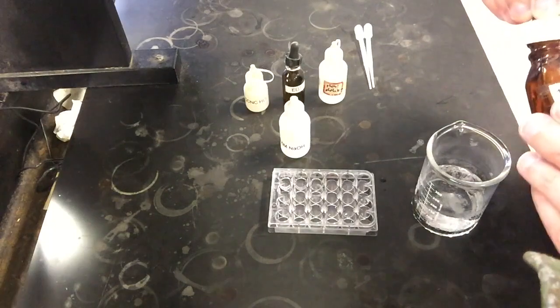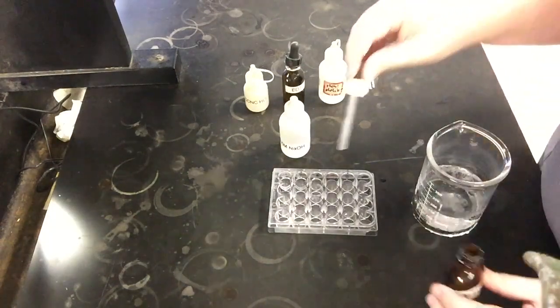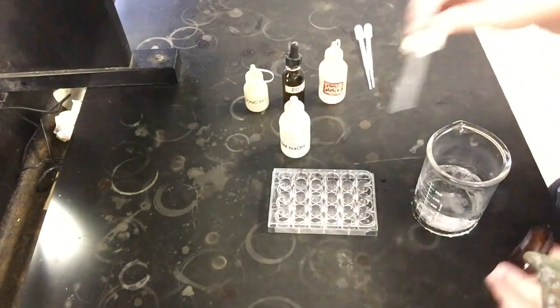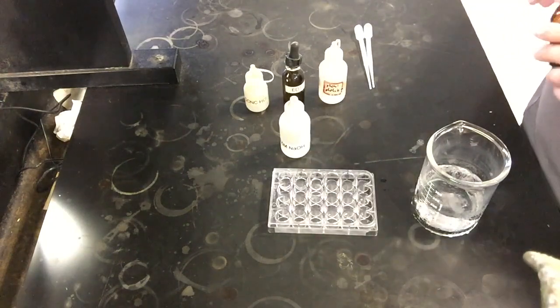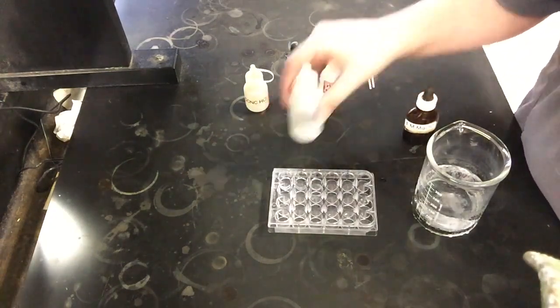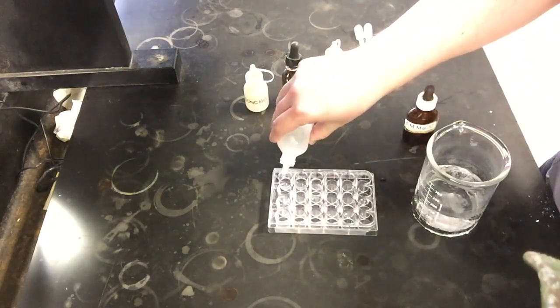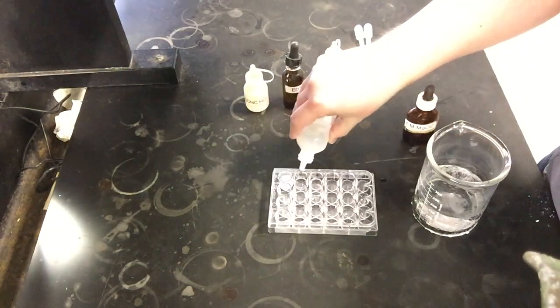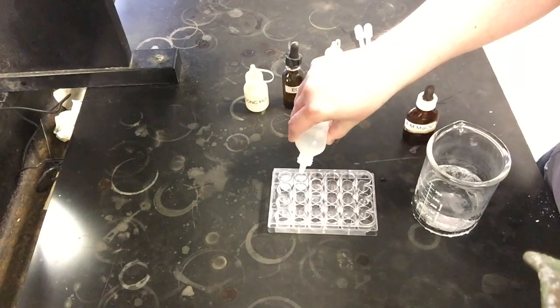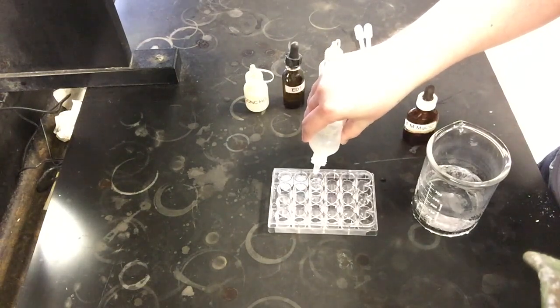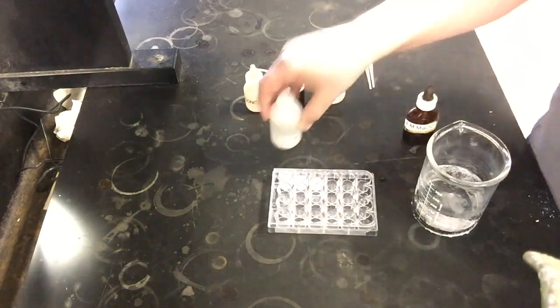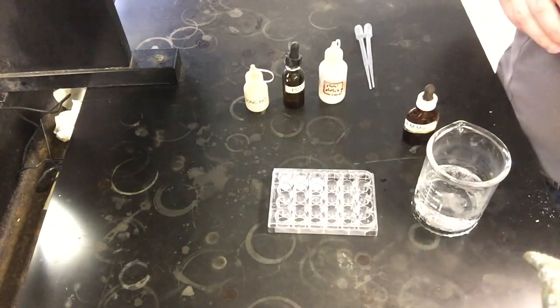Getting down to the dregs of magnesium chloride solution here. Should hopefully be enough still to see everything. And so what I'm going to do now is add a little bit of sodium hydroxide to each of these. And you see it getting a good bit of white precipitate to form. That's what I want to see. So all of these have quite a bit of white solid that is now formed.